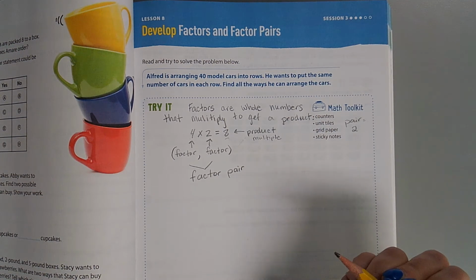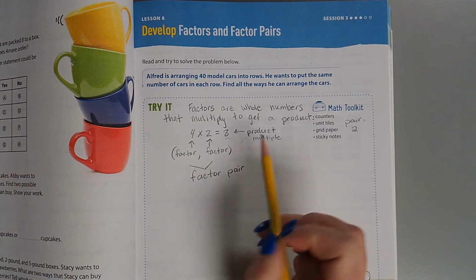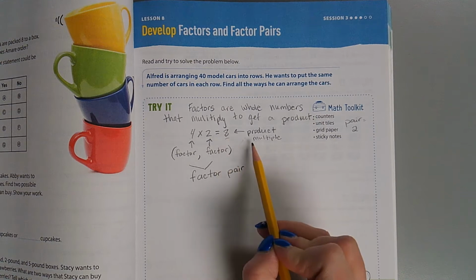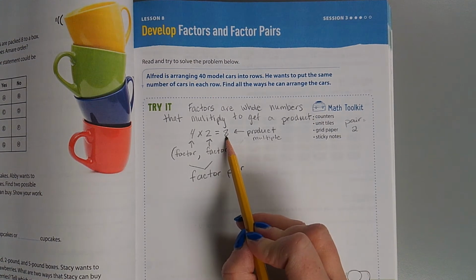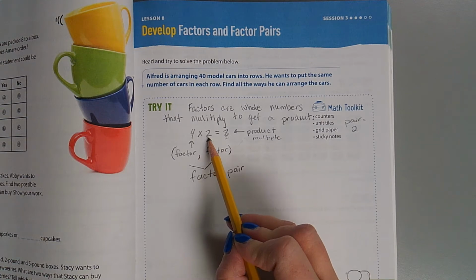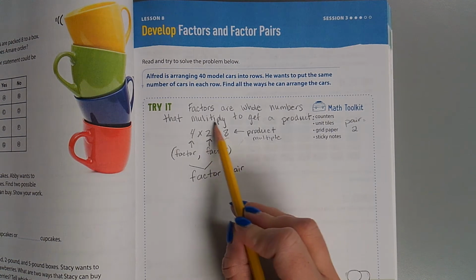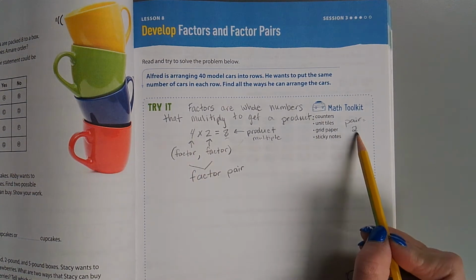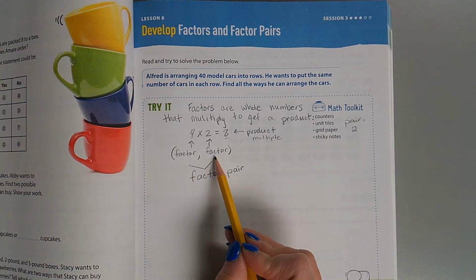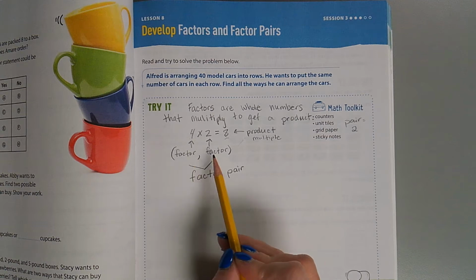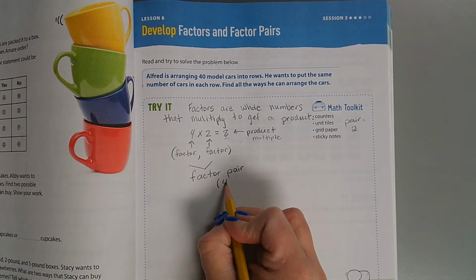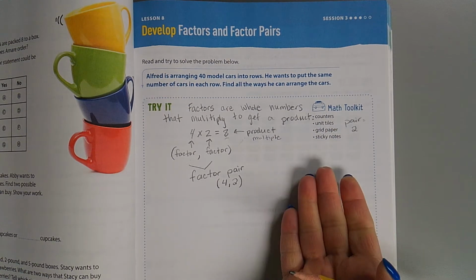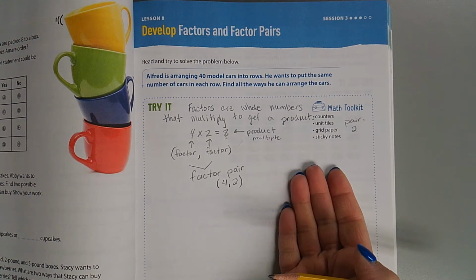Okay. So factors are whole numbers that multiply to get the product. Factor, factor, product. The product is also known as a multiple because 8 is a multiple of 2: 2, 4, 6, 8, and it is a multiple of 4: 4, 8. Okay. Pair means 2 because there are 2 factors that give us this product. Those 2 numbers are a factor pair, so they would be written like this. Okay. So now that we've gotten some of this terminology out of the way, let's go up to our question.